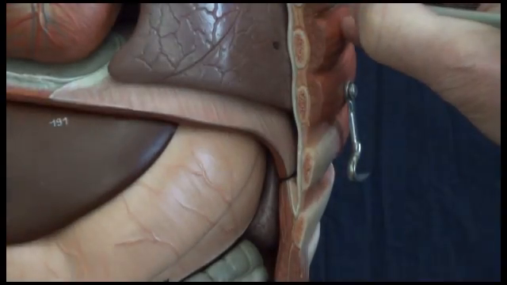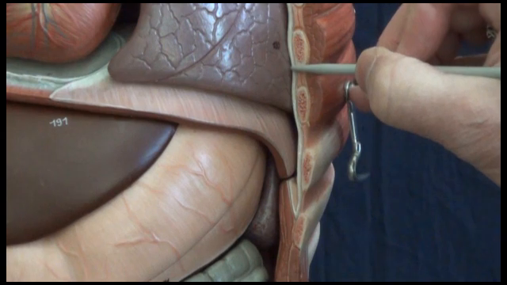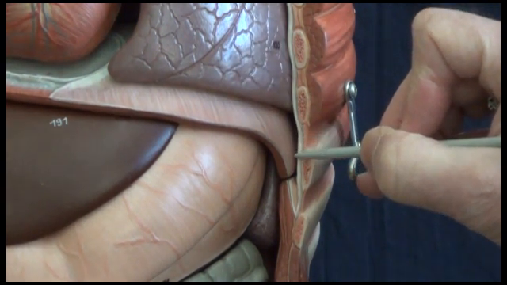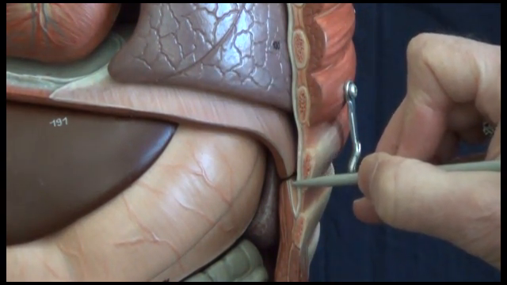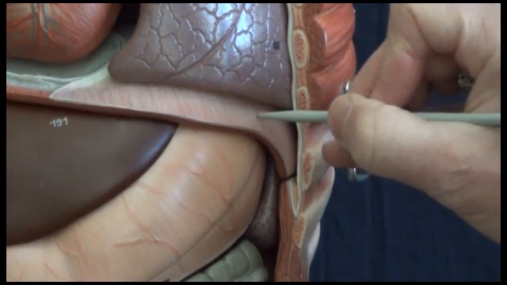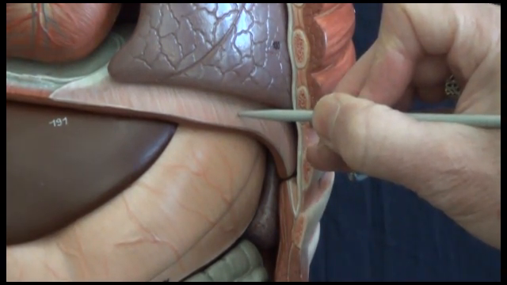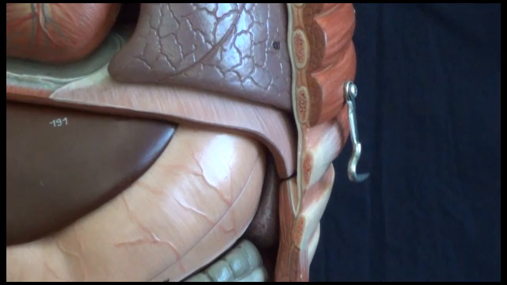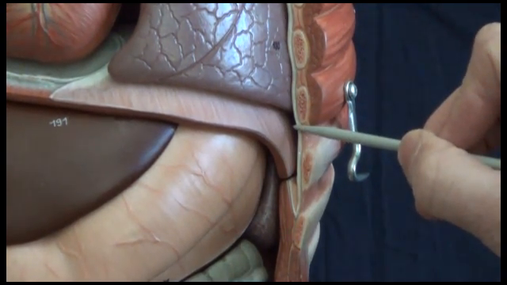We can also see inside the body wall here a white line that's indicating a structure attached to the inside of the body wall, and it comes right down here and then continues along the surface of the diaphragm. This is representing one of those serous membranes that we talked about earlier. In this case, because it's attached to the body wall, that would be a parietal serous membrane.